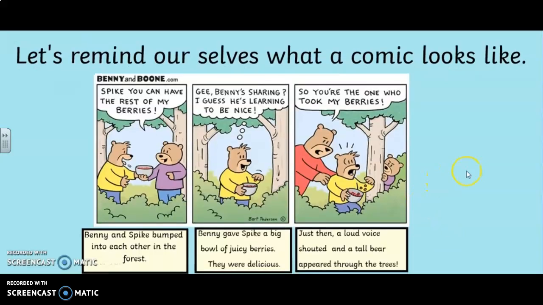Okay, so we're going to remind ourselves what a comic looks like. So as you can see in my comic here, we've got our box layout. We've got little boxes for our writing and our pictures. We've got some speech bubbles and some thought bubbles. We've got our captions.